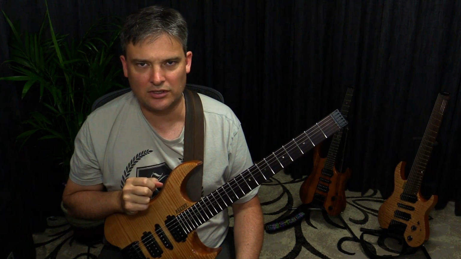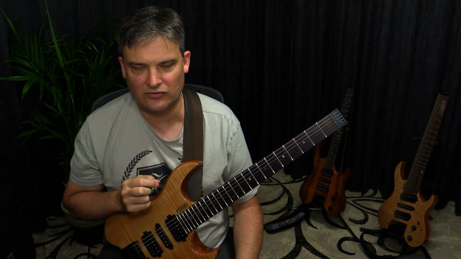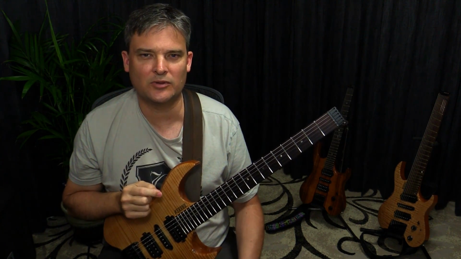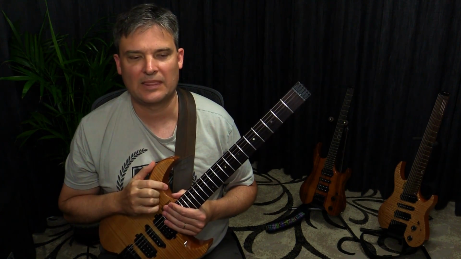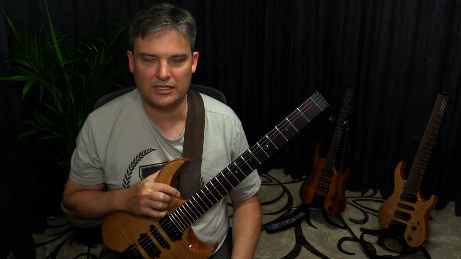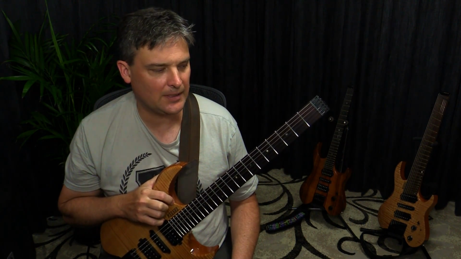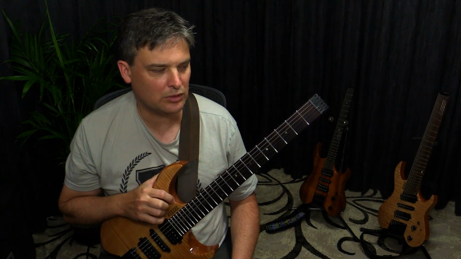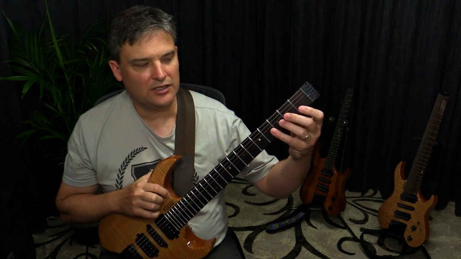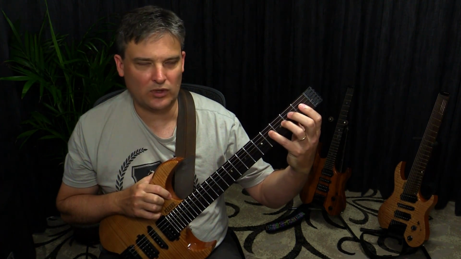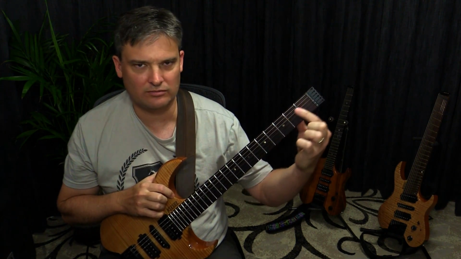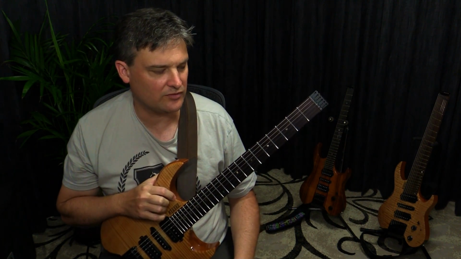So why don't we take a look at the changes of Stella by Starlight, and see how you would do this exercise. You would basically take the changes, okay, and you would play them locally in one area of the guitar. So let's say that we wanted to stay generally around what I would call first position, if you will, within these few frets, 4 or 5 frets.